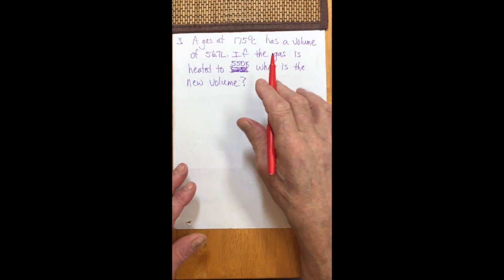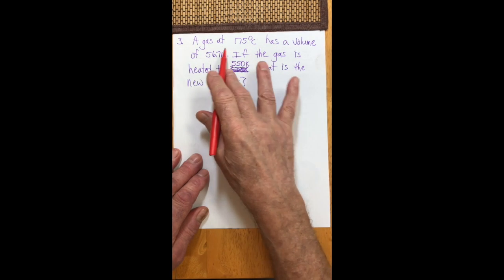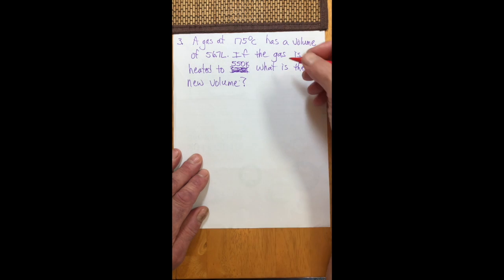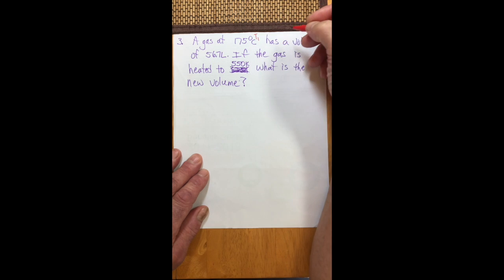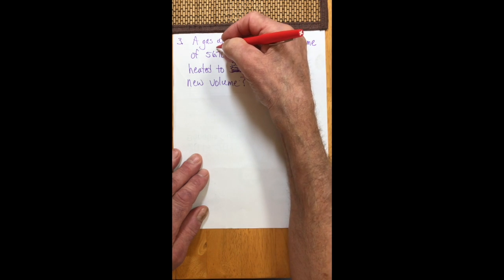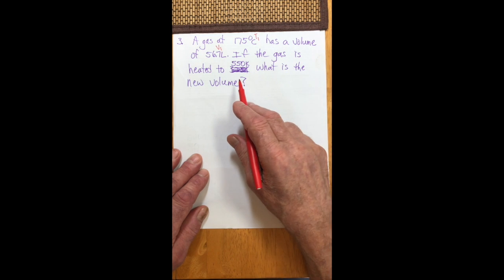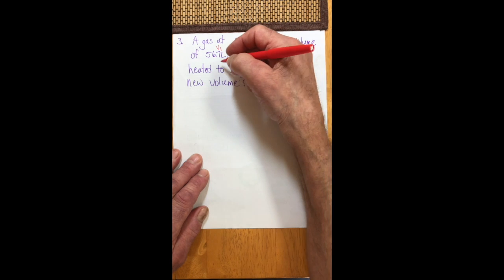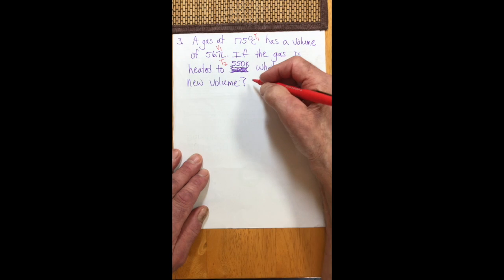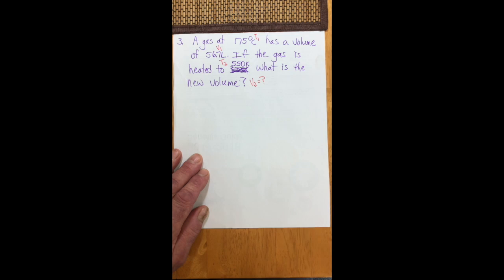And the last problem, another one, we're going to read it right here. See what we have. We're going to look and we see that a gas at 175 degrees Celsius, so that's my T1, has a volume of 56.7 liters. That's my V1. If the gas is heated, ooh, the volume's going to get bigger, isn't it? Okay. If the gas is heated to 550 K, and that would be my T2, what is the new volume? So my V2, I don't know.